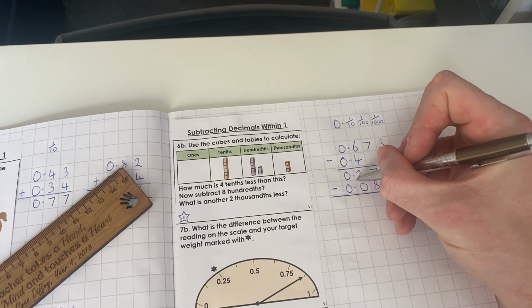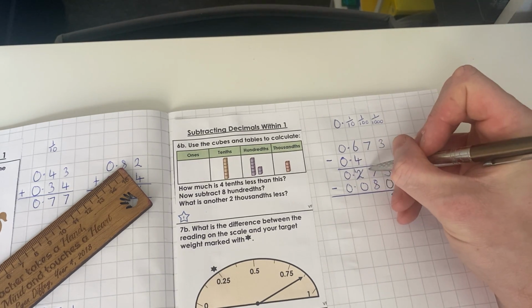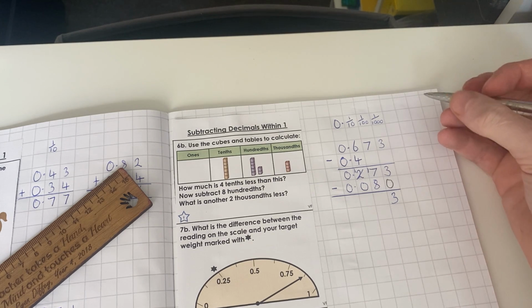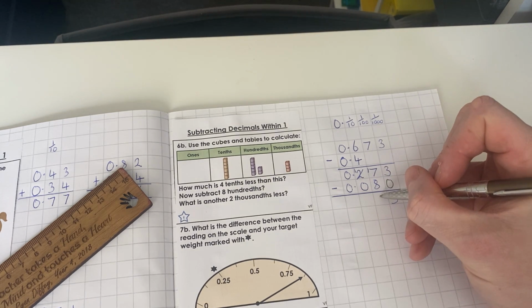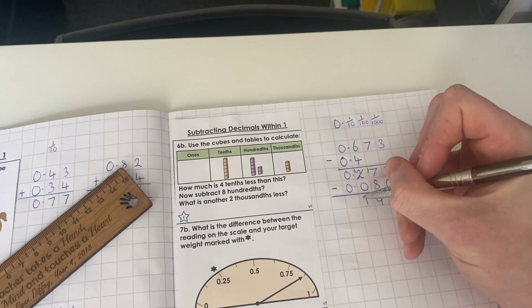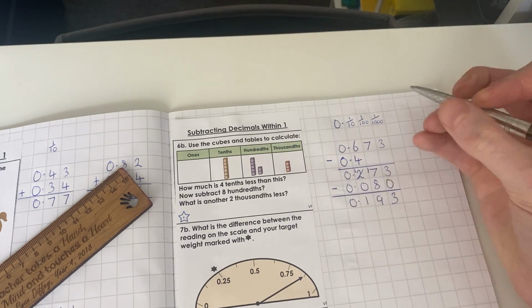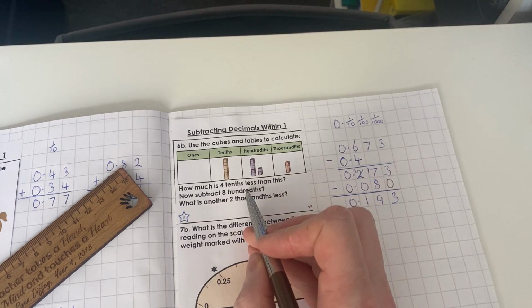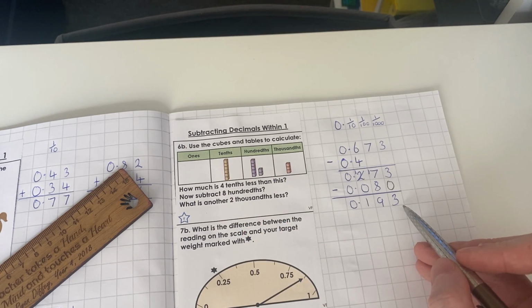So we take 1 from the 2, turn that to a 1, and the 1 goes in front of the 7 to make 17. 17 take away 8 equals 9. 1 take away 0 equals 1. 0 take away 0 equals 0. So now, after subtracting 8 hundredths, we've got 0.193.